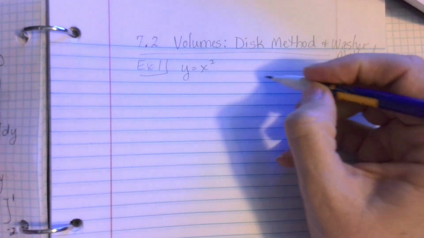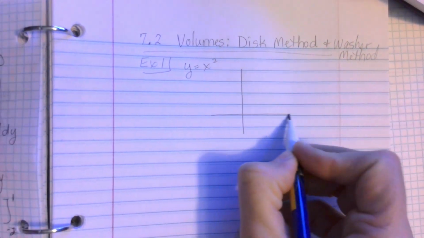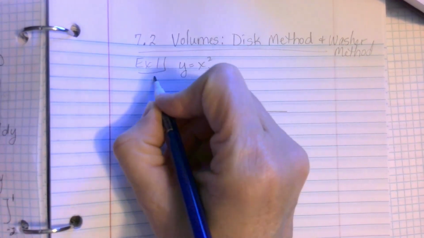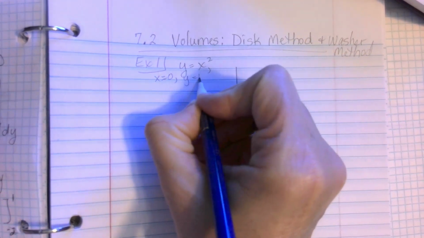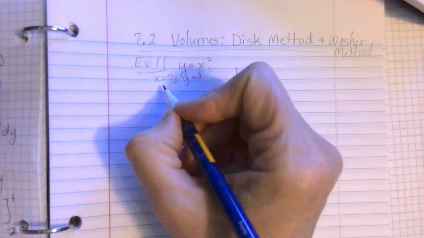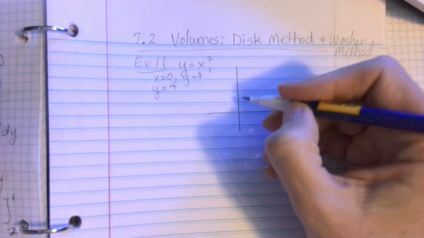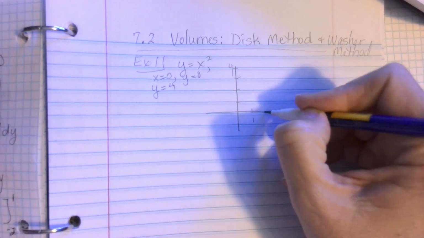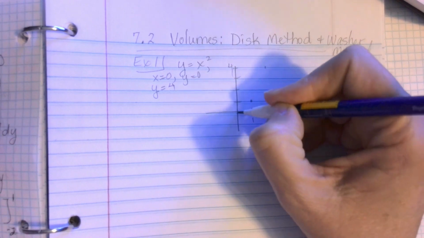If I have the equation y equals x squared, and let's just say the area bounded by y equals x squared, x equals 0, or the y-axis, and y equals 0, or the x-axis, and let's go up to y equals 4. 1, 2, 3, 4. 2 squared is 4, so 1 squared is 1.